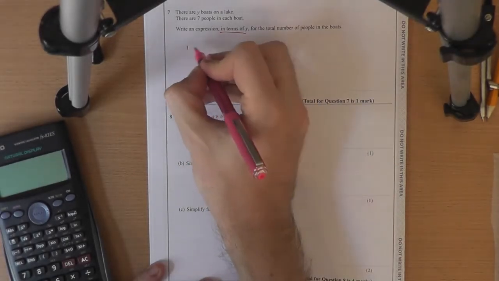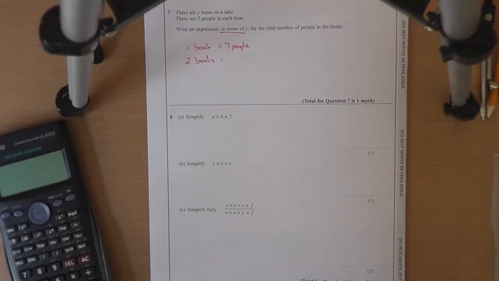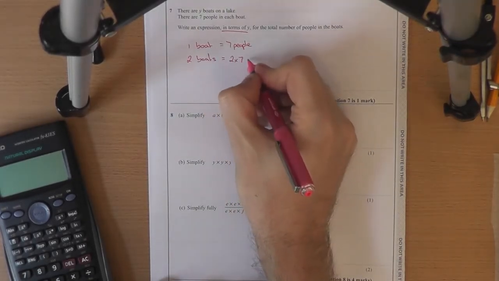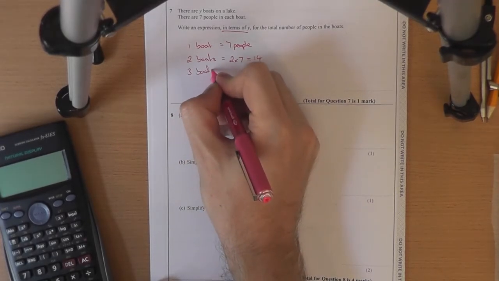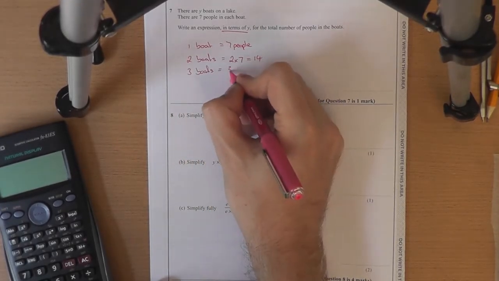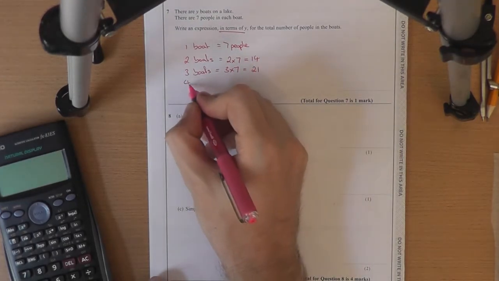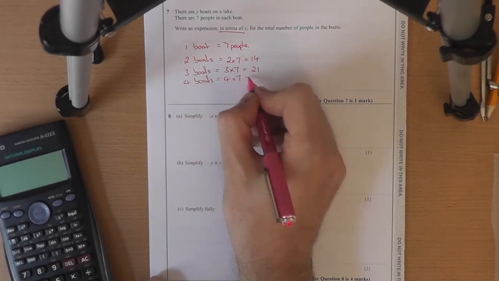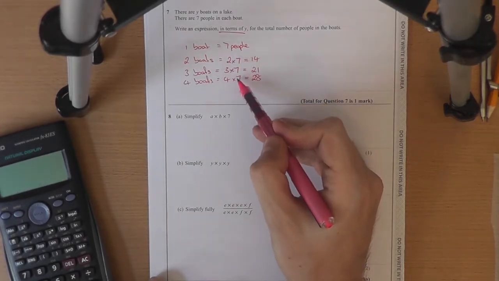So imagine we had one boat. One boat would be 7 people. 2 boats, well, the total number of people in 2 boats would be 2 lots of 7 people, which is 14 people. 3 boats, 3 lots of 7 people, 21 people. 4 boats, 4 lots of 7 people, 28 people. 1 lot of 7, 2 lots of 7, 3 lots of 7, 4 lots of 7.